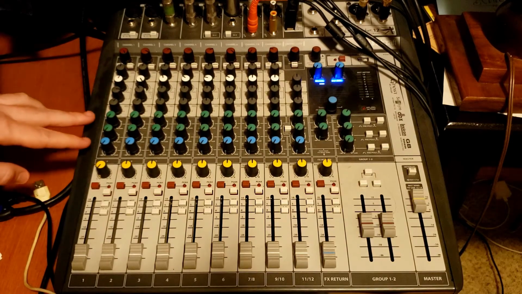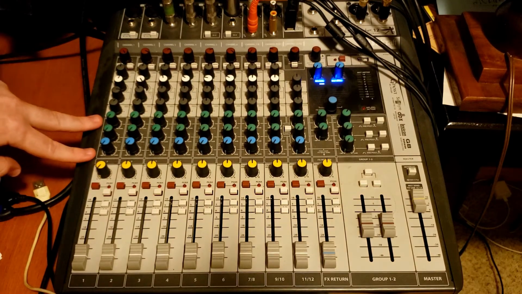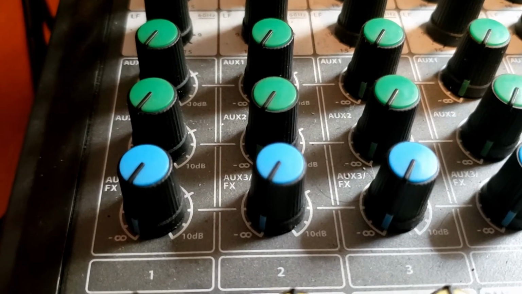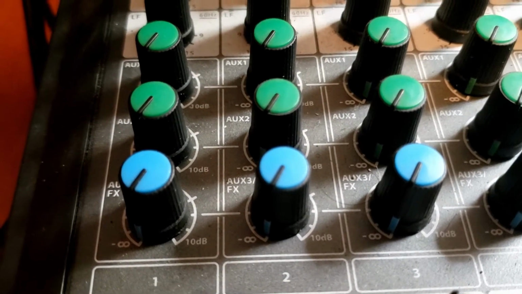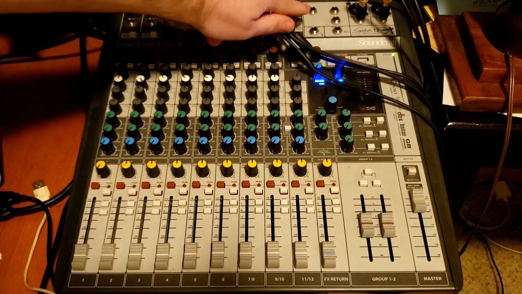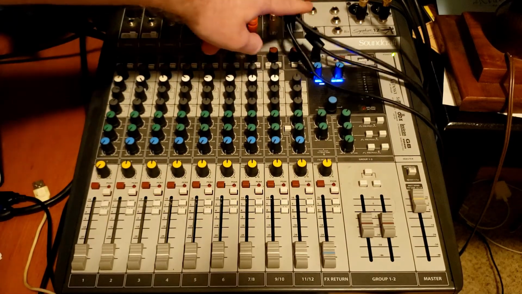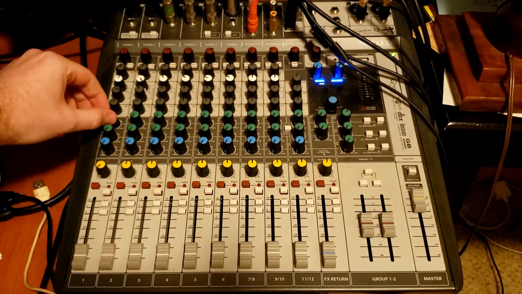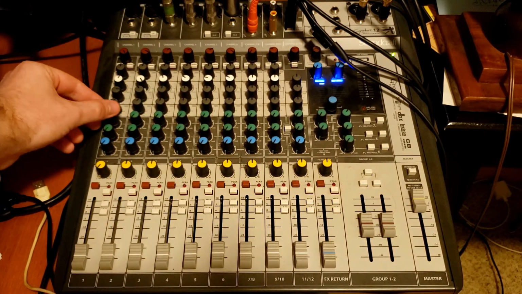The next knobs are these green and blue ones. Now, these affect the auxiliary outputs of the board. The auxiliary outputs on this board are located up here. They're these ports up here. And what they essentially act as are secondary outputs. Quite commonly, you will have stage monitors, so speakers facing the band on stage. And these knobs are how you would choose what gets sent to those stage monitors.